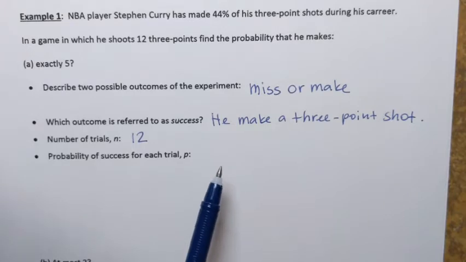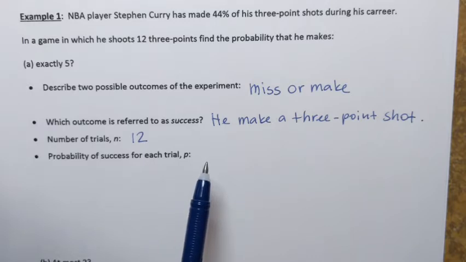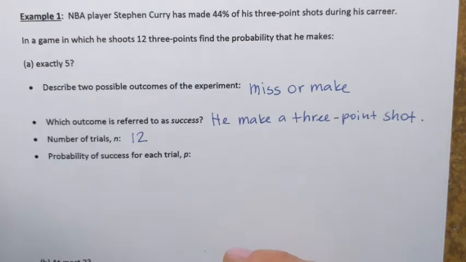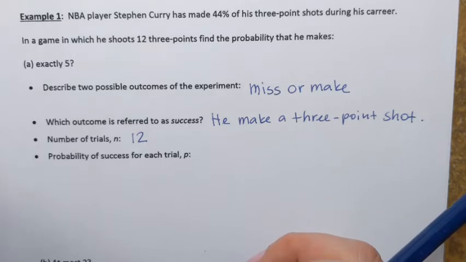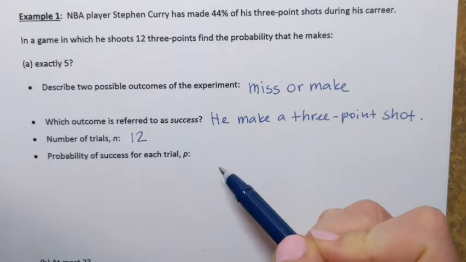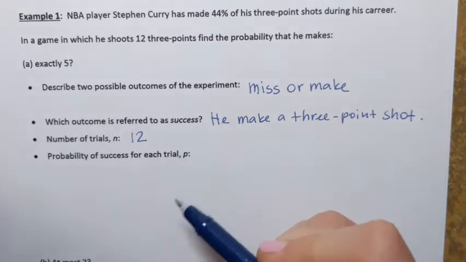Next, we need to make sure that probability of success is the same for each trial. So, in other words, probability of success does not change from trial to trial. It means that every time Stephen Curry shoots a ball, probability that he's going to make a 3-point shot is the same. Well, that's the case in this situation, but what is that probability?